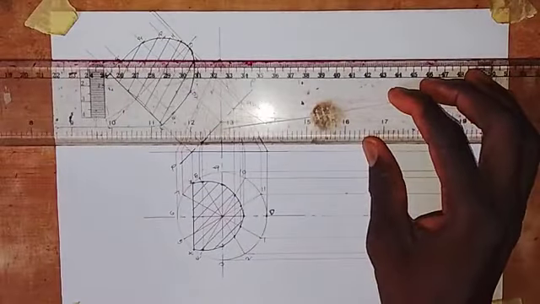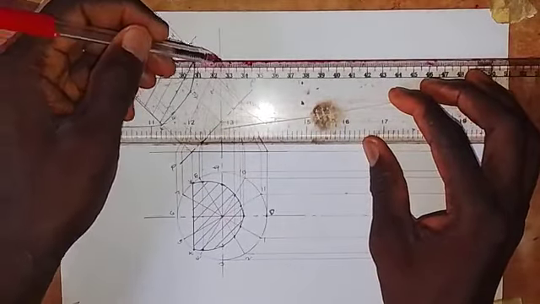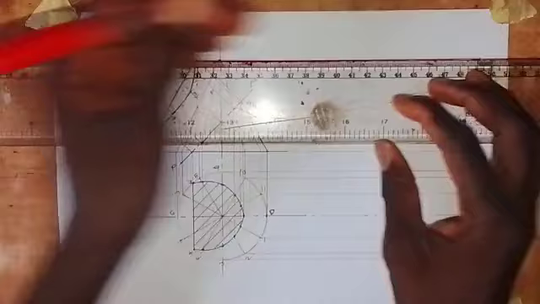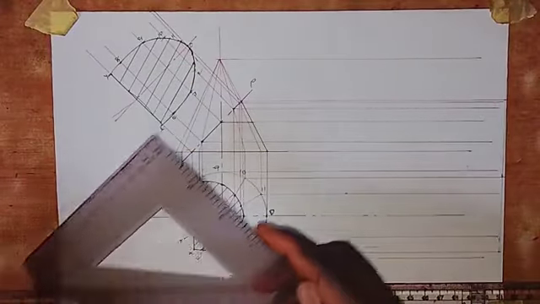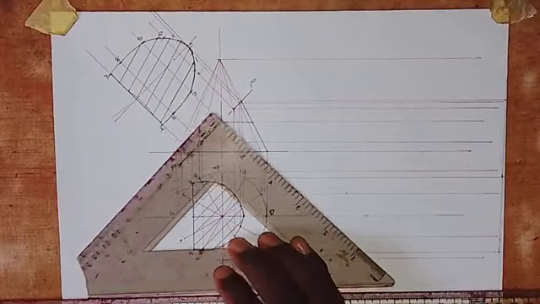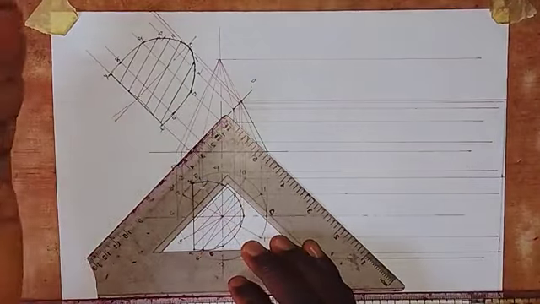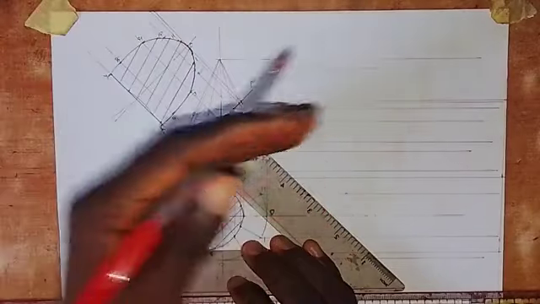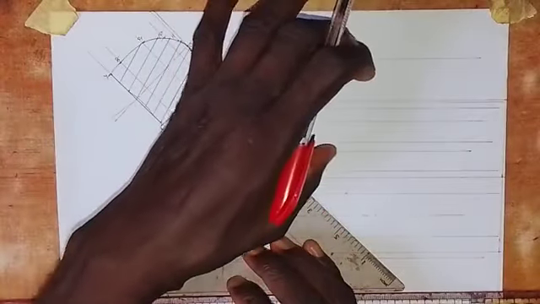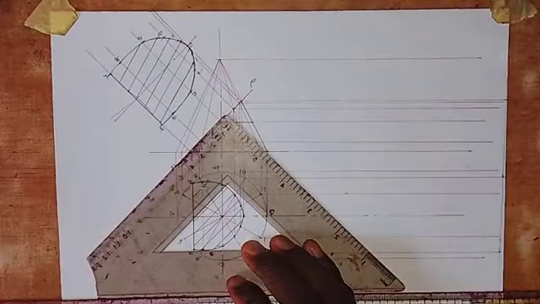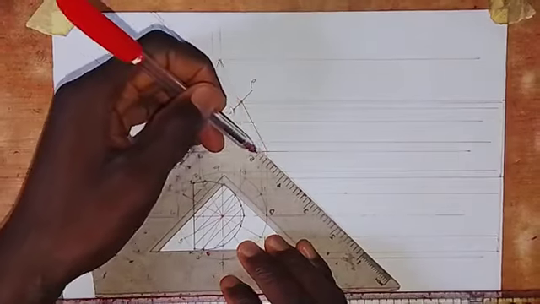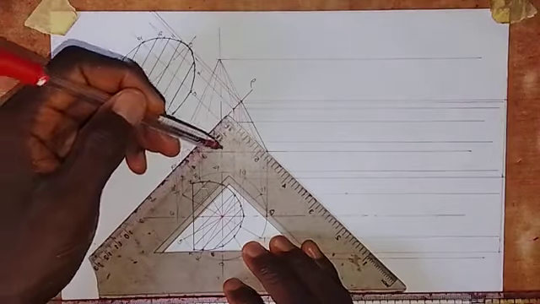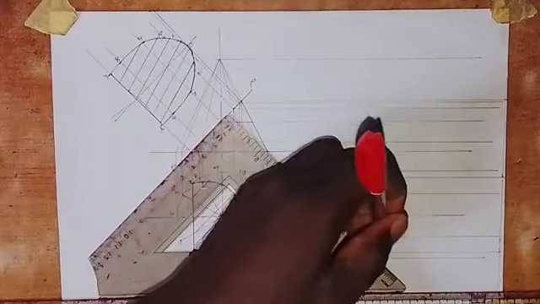Then we come up here, which is the apex of the cone, so draw a horizontal line in this direction. Then with the 45-degree set square, because we are producing this in first angle orthographic projection, looking at the object in this direction, we want to draw the left end elevation here on the right side of the front elevation. So we make use of this 45-degree set square, bring it to this point on the front elevation, and we draw this line.